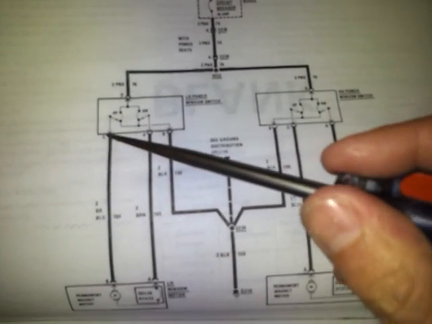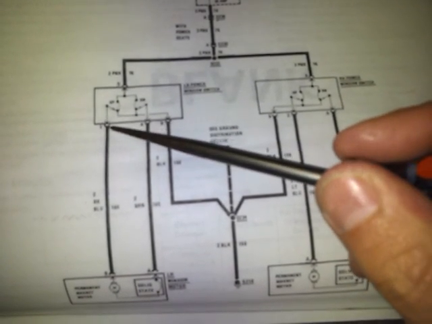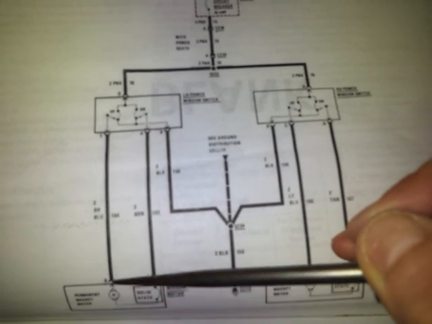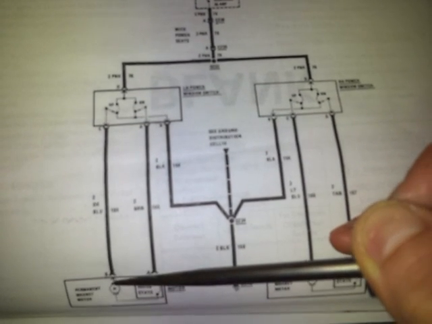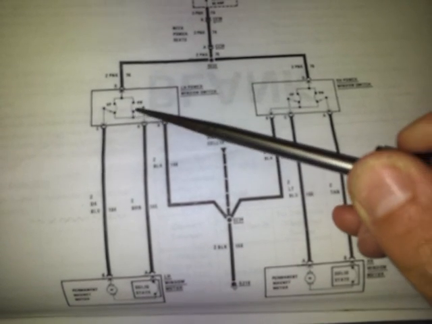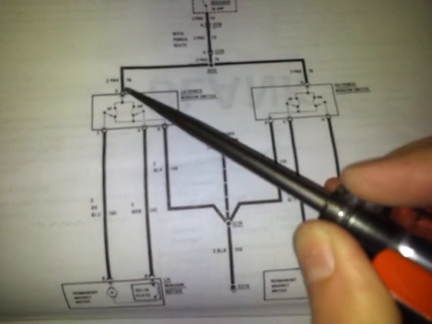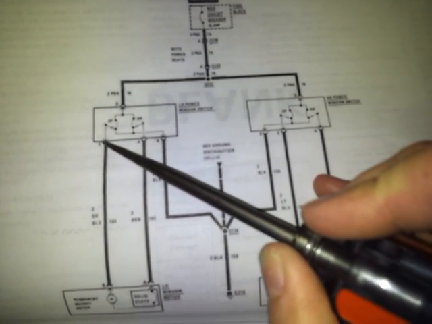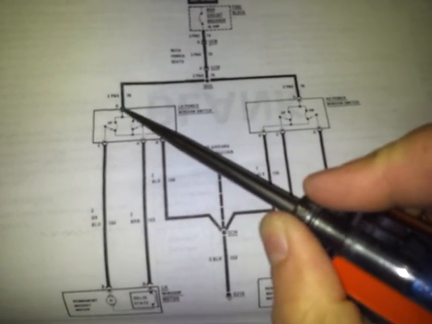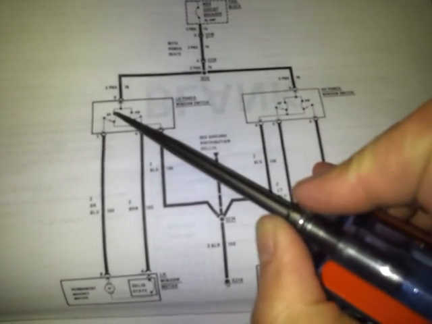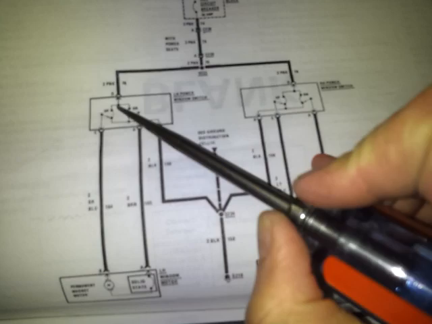Then I'm going to check power going here when it switches to the up position. Then I'm going to check power going here, or here. I can check this one here when it switches to the down position. Now, if you don't have power here, you check everything up here. If you don't have power here and you have power here and you switch this to up, that means your switch is bad. You need a new switch.